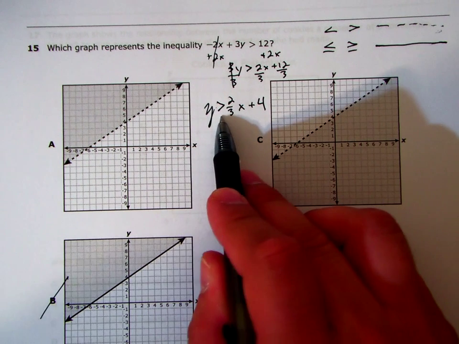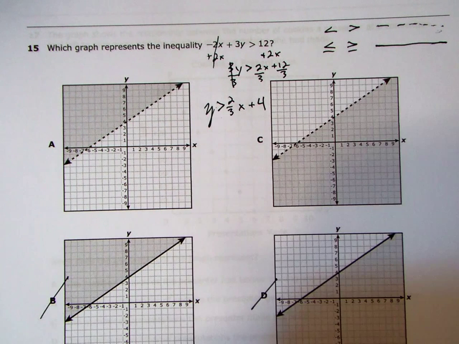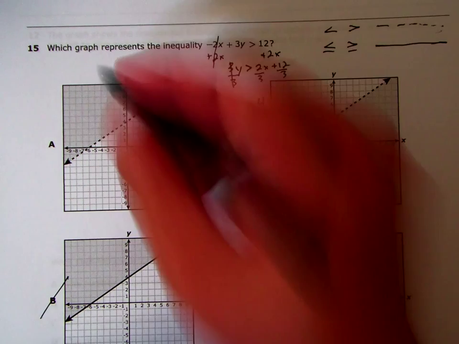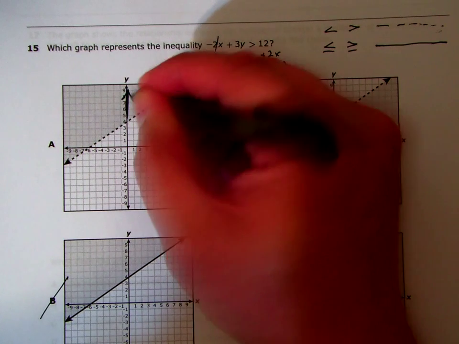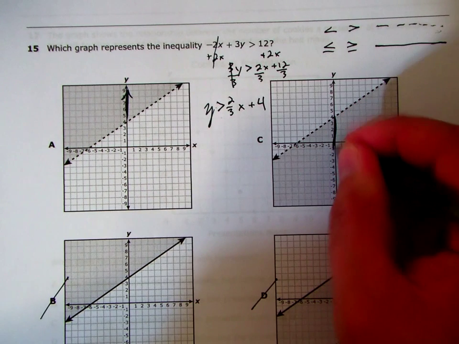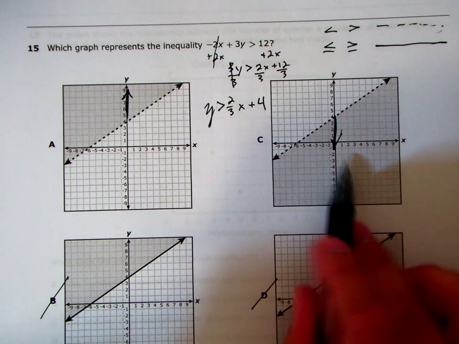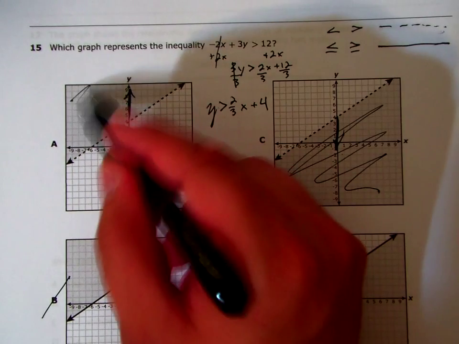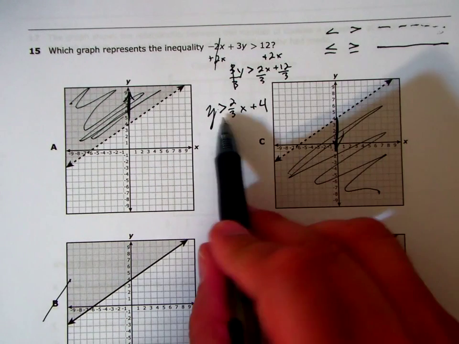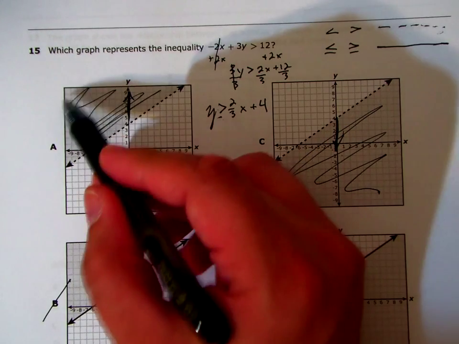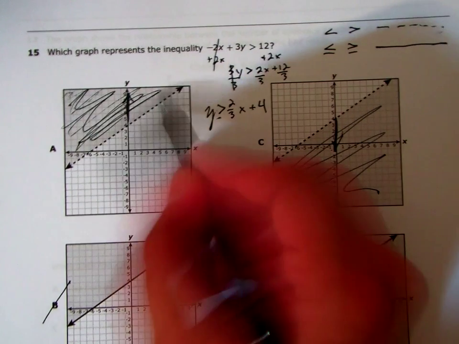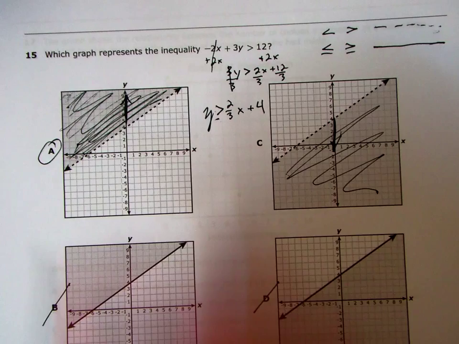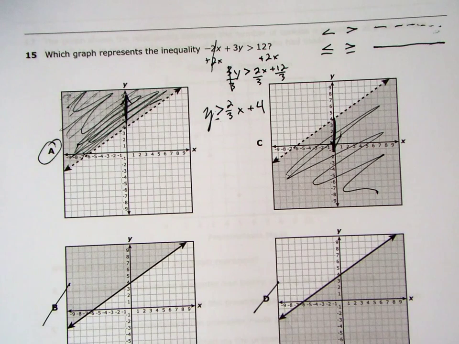So y is greater than. When y is greater than, you color at the top. This one is coloring at the what? Top. This one is coloring at the what? Bottom. This is less than. This is greater than. We have y is greater than, so it has to be which one? A. When it's greater than, you color on top of the line, right?